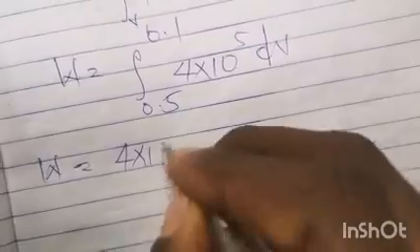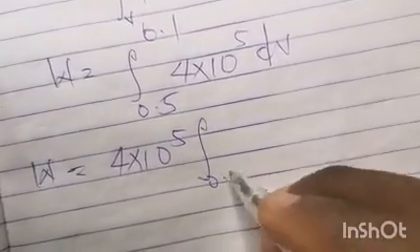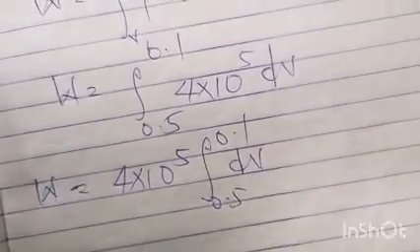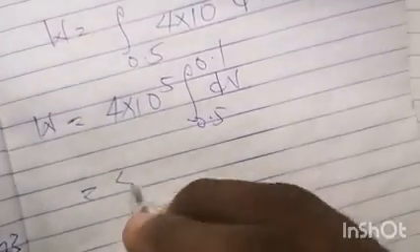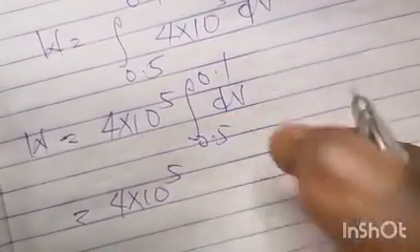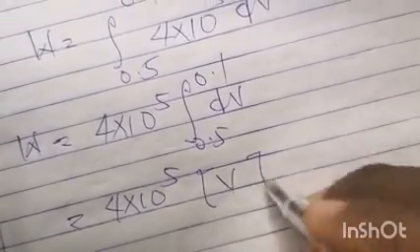Pressure was given as 4 bar, which is 4 by 10 to the power of 5. So 4 bar is simply 4 by 10 to the power of 5 times change in volume, so times dV. As always, whenever you're integrating, simply bring the constants out of the integral sign. So we'll have 4 by 10 to the power of 5 integral from 0.5 to 0.1. You're left with dV. This is equal to 4 by 10 to the power of 5. If I integrate dV, I will simply have V, so from 0.5 to 0.1.